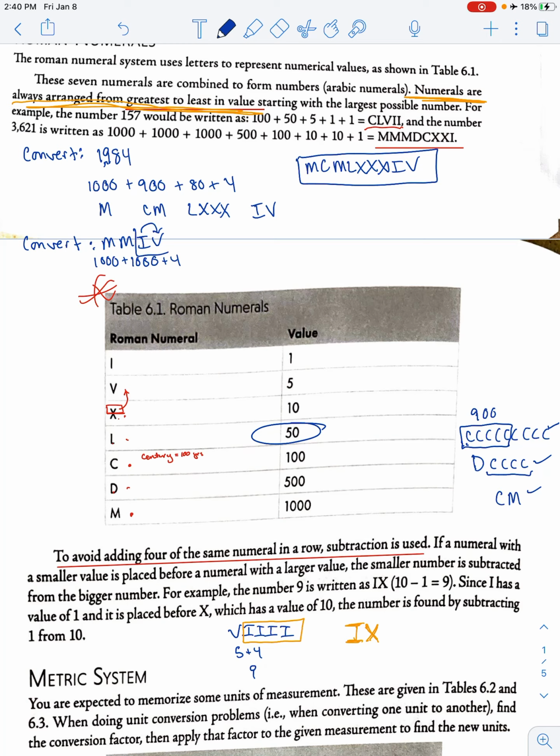So when you see a construction like that, where the smaller number is before the larger number, you're going to look at those two together and do the subtraction in order to find the answer. And so 1,000 plus 1,000 plus 4 is 2,004, and you're allowed to use your calculator there.